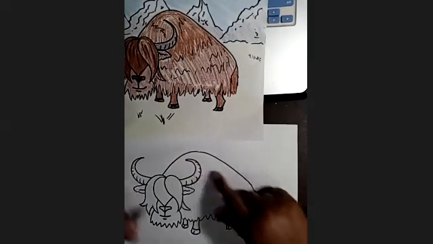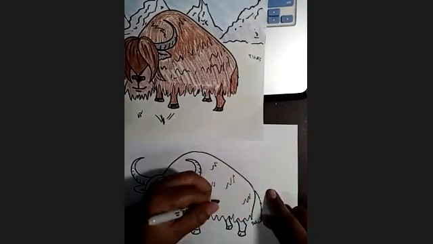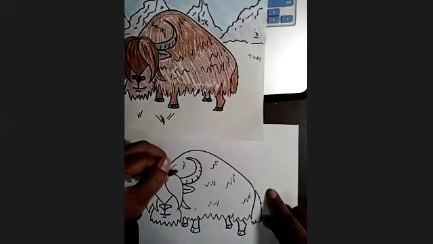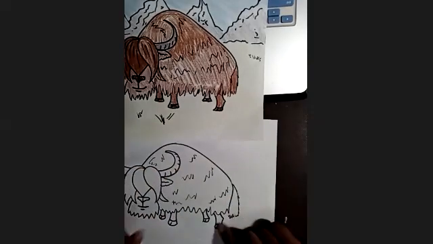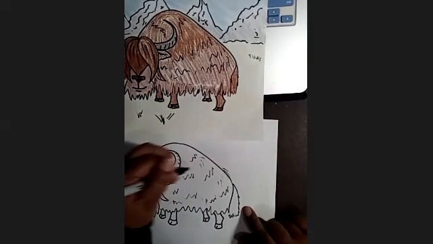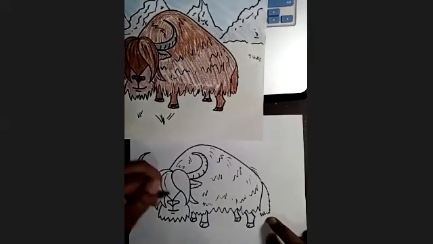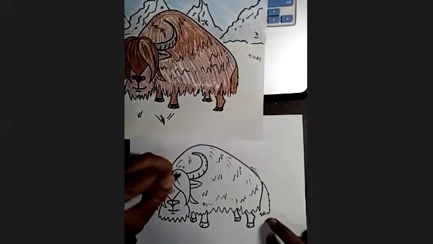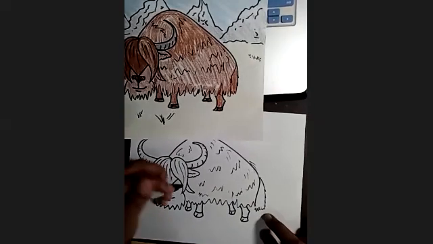But let's see. Let's go ahead and put some little zigzags so we can see there's different areas of fur all over it. That helps you give the impression. And you can do little stray hairs if you want. And matter of fact, let's go and put some lines in the hair up at the front. There we go.